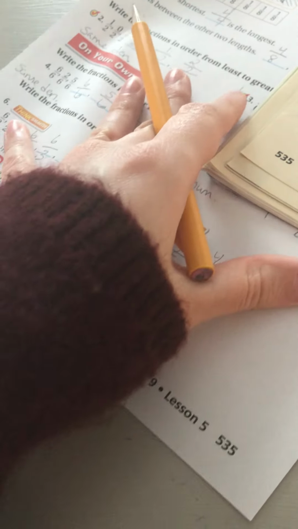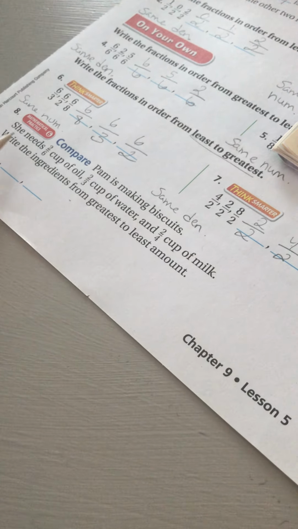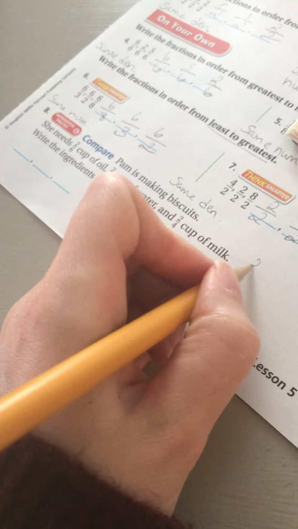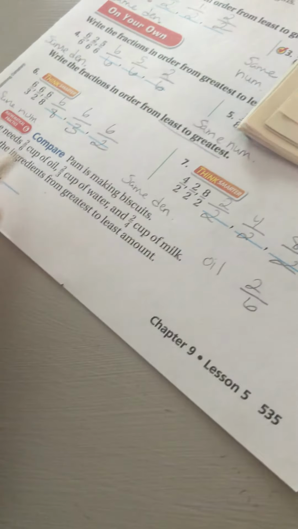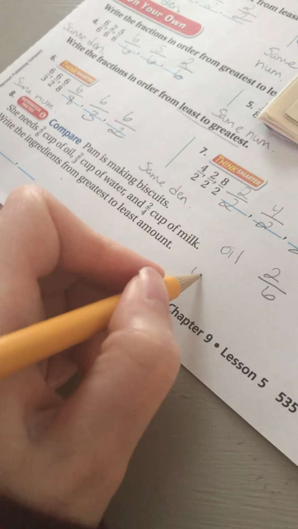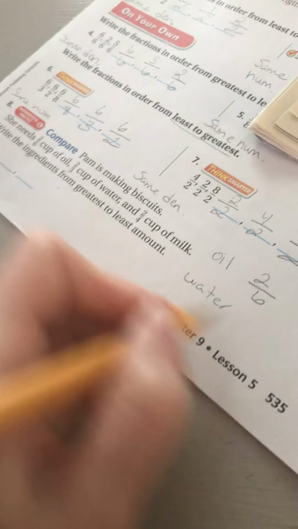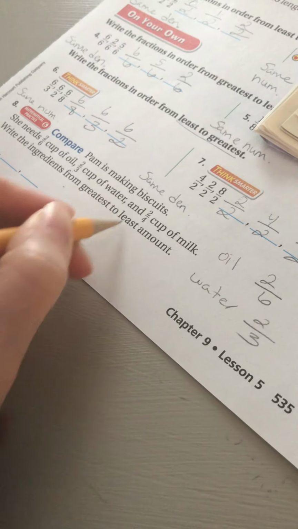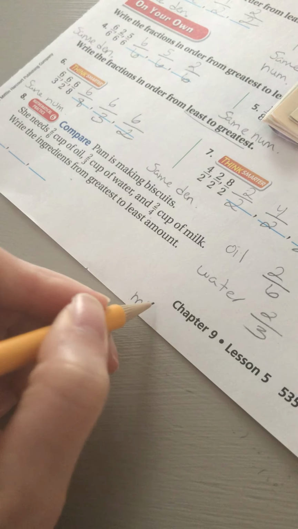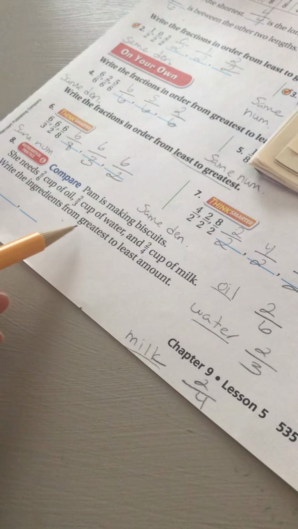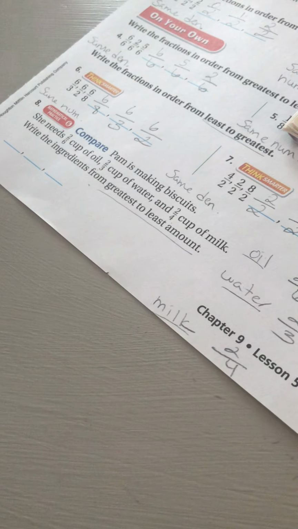Okay. Number 8. Pam is making biscuits. She needs, and I'm going to label off to the side, she needs 2/6 of a cup of oil. She needs 2/3 of a cup of water, and she needs 2/4 of a cup of milk. Okay, that's just a way for me to look at it and stay organized. Write the ingredients from the greatest to least.